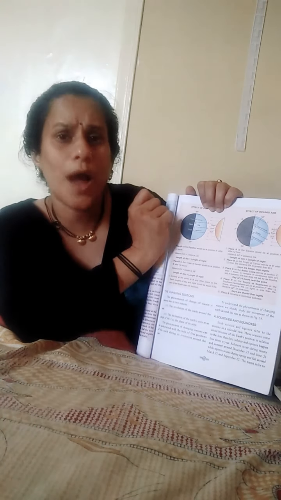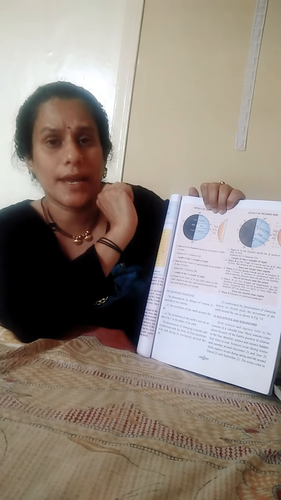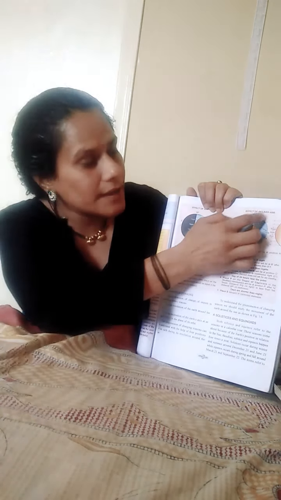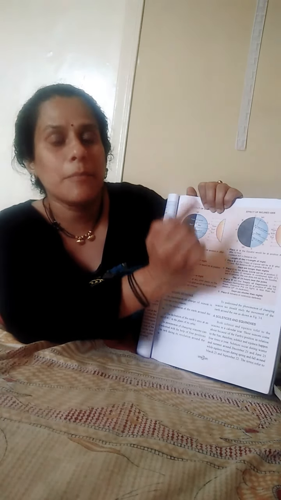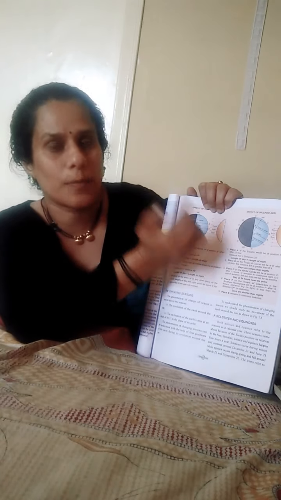As I was just talking about the equator, the equator is situated at 0 degrees, right? Because we have the inclined axis, it goes on the same rotation, same orbit.